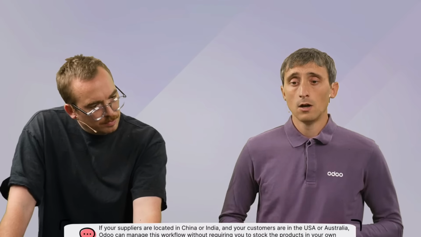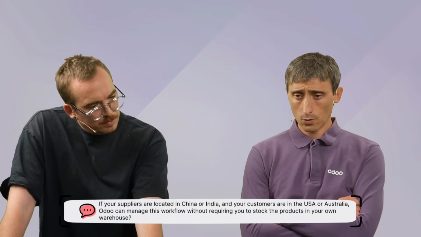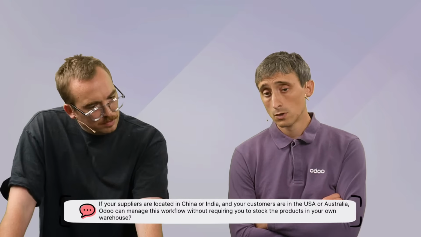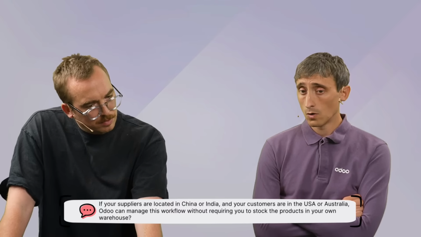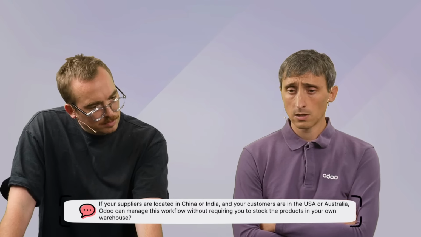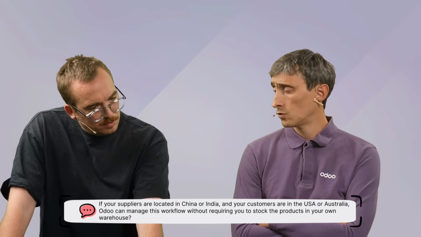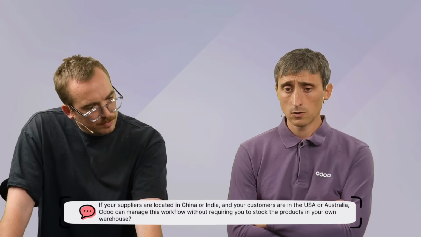So a question: if your suppliers are located in China or India and your customers are in the USA or Australia, Odoo can manage this workflow without requiring you to stock the products in your own warehouse. So is it just drop shipping? In that case, you can just make a sale order in drop shipping that would generate a delivery between your supplier and your customers, such that it doesn't go through your warehouse.